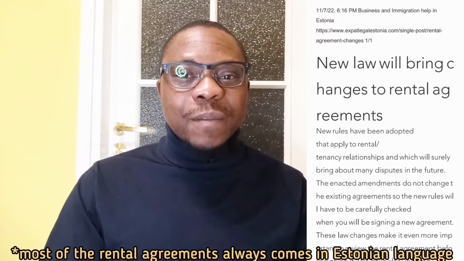I want to say that it is better for you to always go through your rental agreement before signing it. But one of the issues for foreigners who are not yet speaking or reading Estonian is that most rental agreements usually come in the English language only if there is a middleman, that is, a broker. A broker can always give you an English-language rental agreement. But if you are dealing with your landlord or a rental agency, most of the time they bring the agreement in Estonian, or sometimes in Russian, depending on whether the landlady or landlord is Russian or Estonian. Sometimes they have both Estonian and Russian, or both Estonian and English.